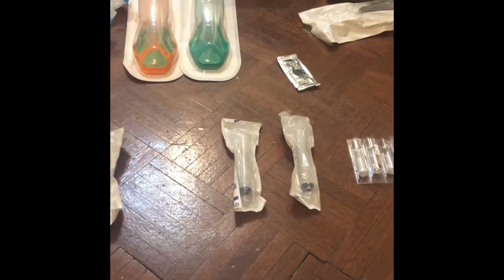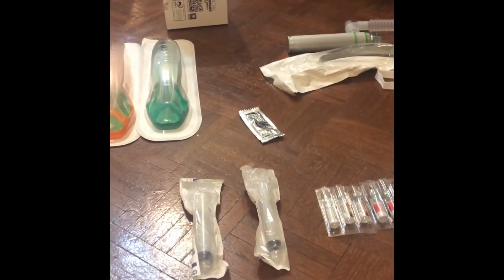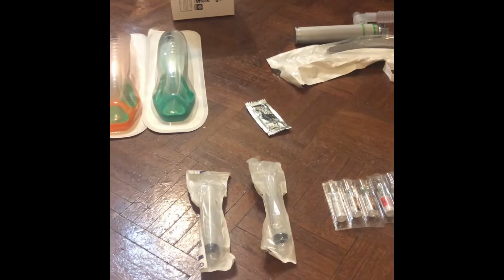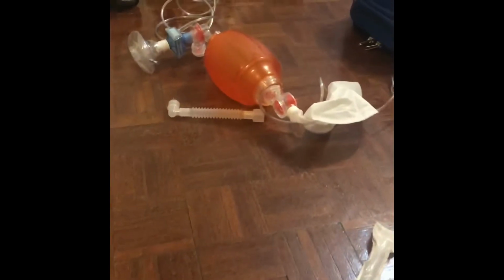Now paralytic agents, we're going to use either a depolarizing agent or a non-depolarizing agent. Non-depolarizing agents such as rocuronium, they have a longer onset and a longer effect, but they have fewer contraindications than succinylcholine. Succinylcholine causes optimal intubation conditions, a lot quicker onset, a lot shorter duration, but it is contraindicated in patients with burns, crush injuries, hypokalemia.